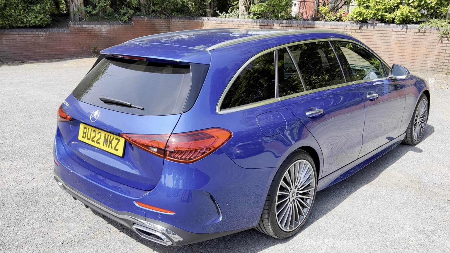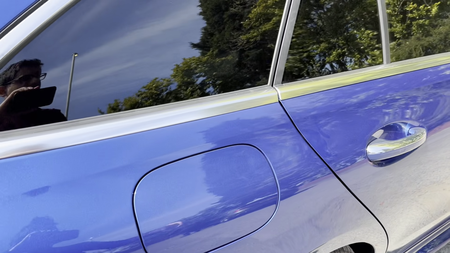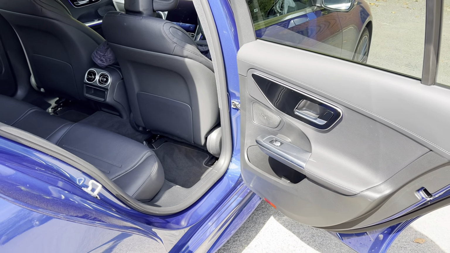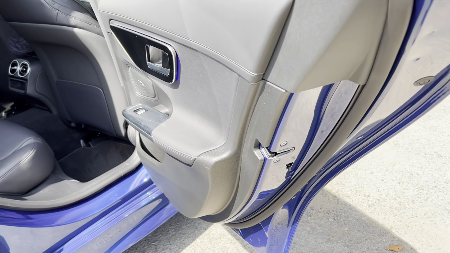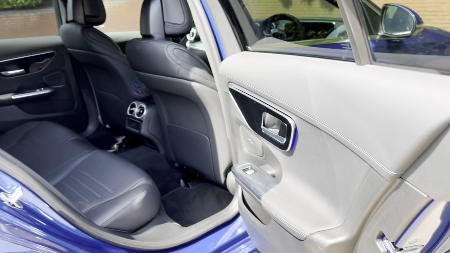Now I'm going to move towards the rear passenger doors and show you the seats. You can also use the child locks if you have children. When you put the switch into the up position, this engages the child locks, and if you put it down, then that switches it off.